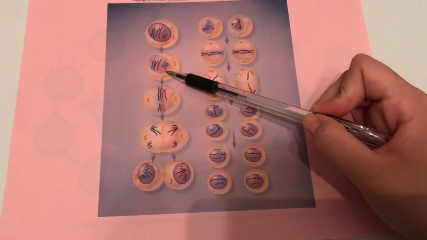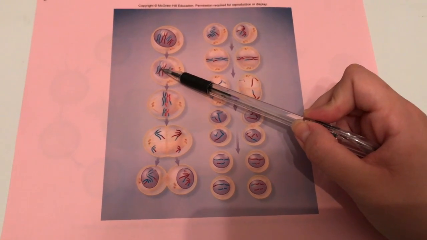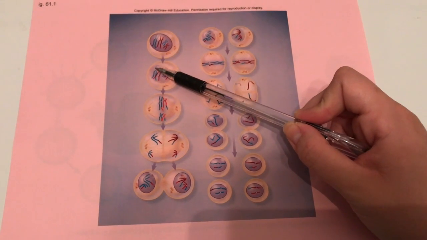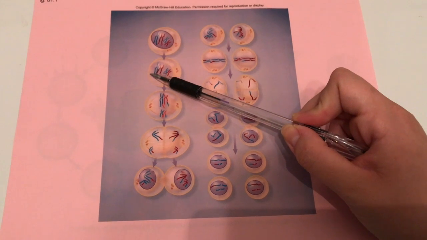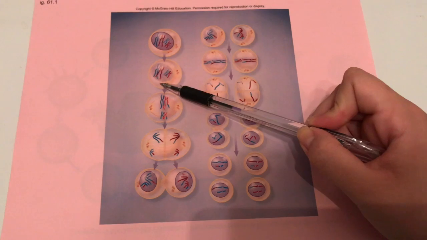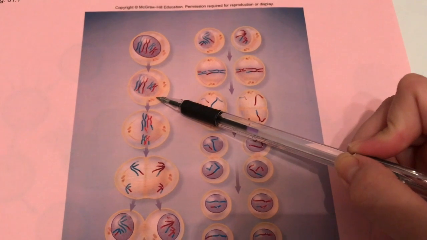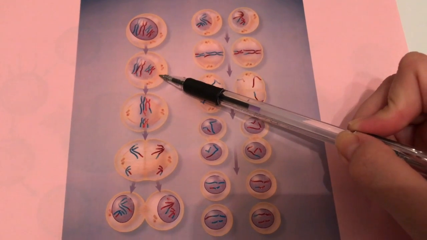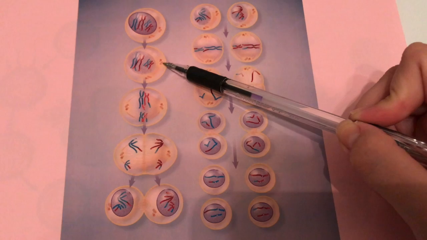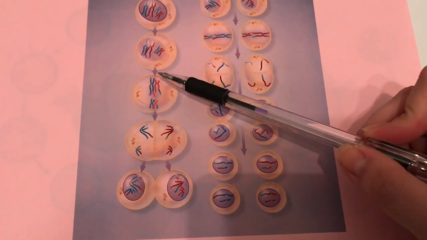Next, we go into late prophase, where the homologs get together next to each other and form tetrads, and the nucleus is starting to dissolve a little bit. And then here you can kind of see the spindles start to form, the spindle fibers start to form.